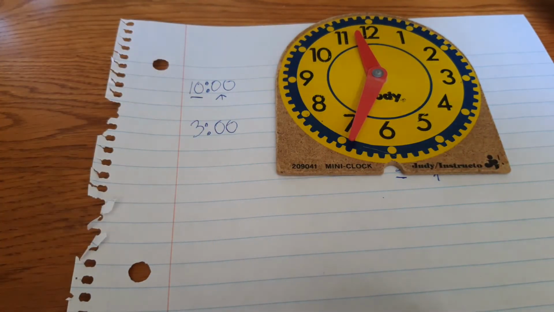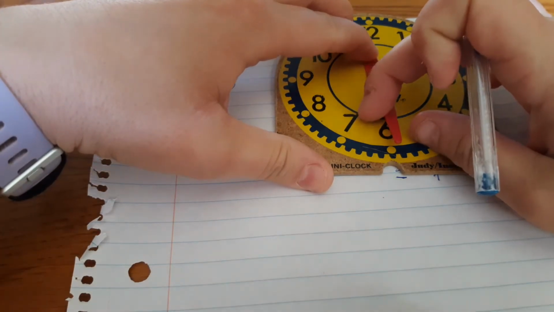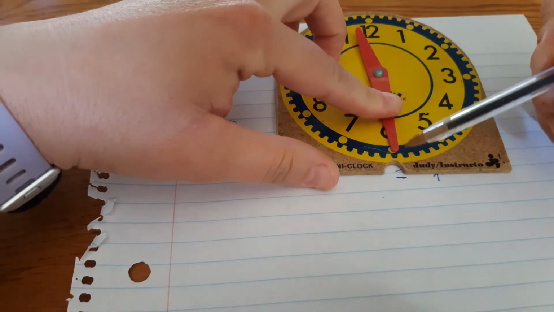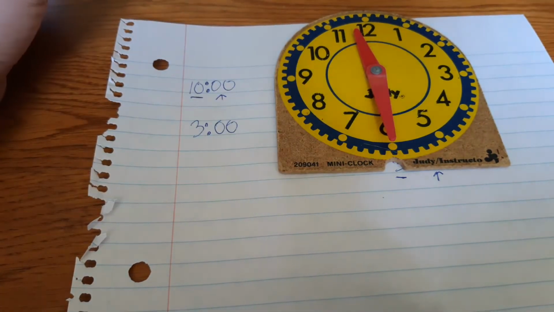Now, where should I put my minute hand? Did you say that I should put it by the 30? You're right. That's exactly where it should go.